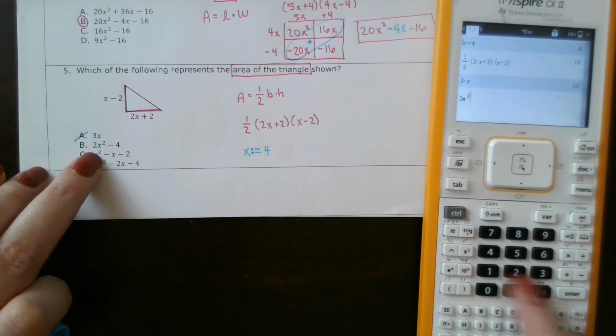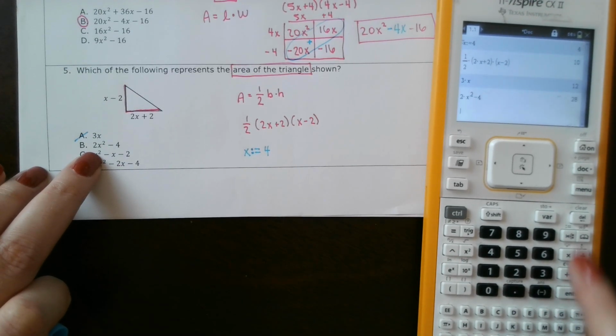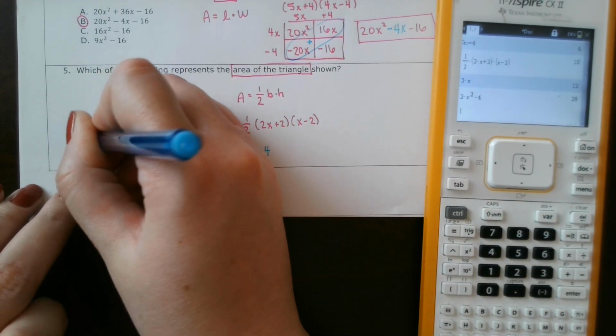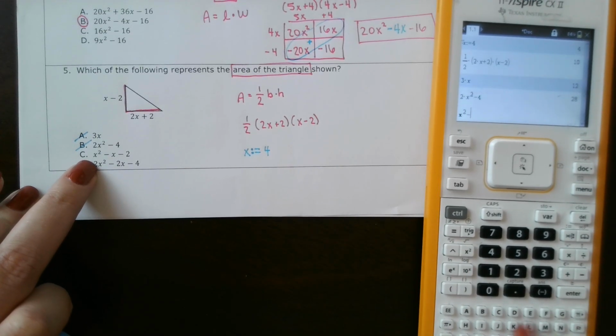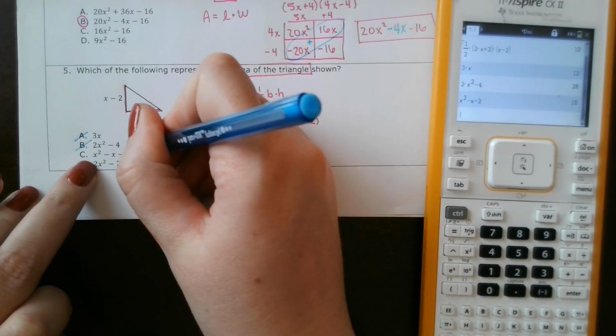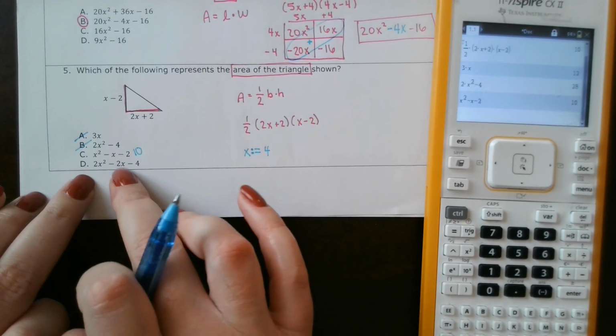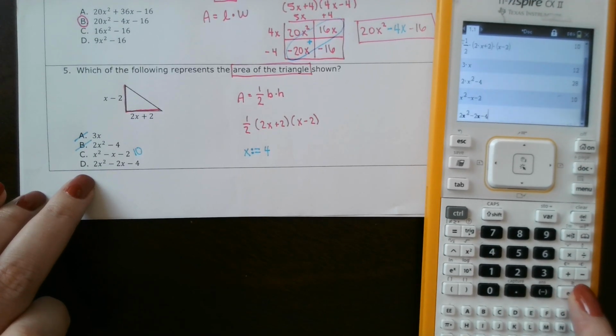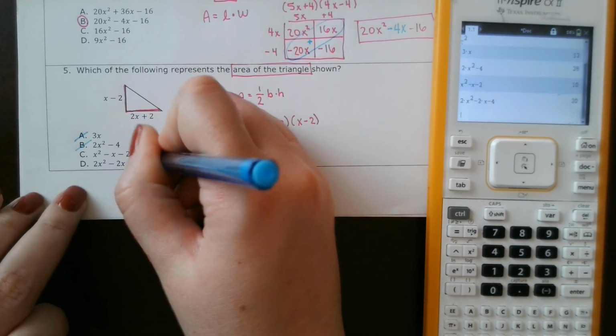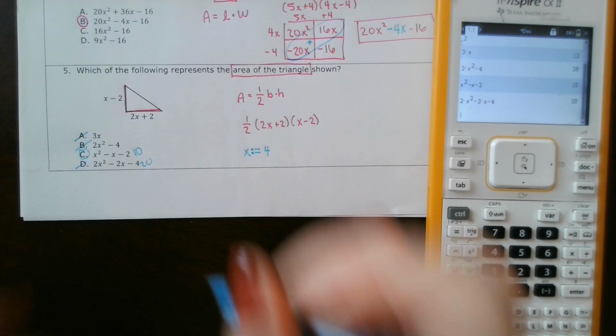Option B is 2x squared minus 4. That gave me 28, that's not it. Option C, x squared minus x minus 2. That gave me 10, so that's probably our answer, but then we want to check this one. 2x squared minus 2x minus 4. That gave me 20, so that's not it. So here our answer is C.